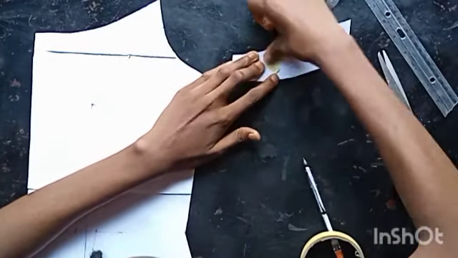I'm going to give my neckline a very nice curve, okay. I hope you understand what I'm doing, what I'm saying clearly. Please, if you have any question, leave it in the comment section. I'm going to give my neckline a very smooth curve, and then I'm going ahead to cut like so.